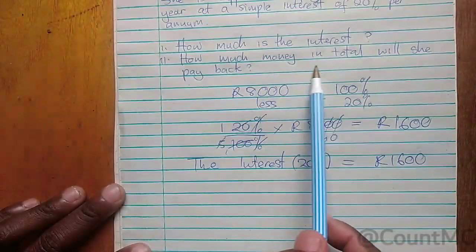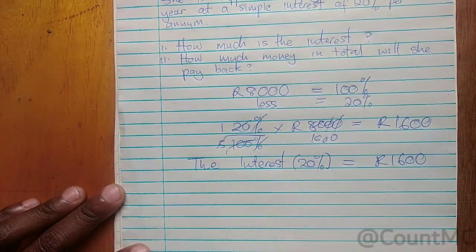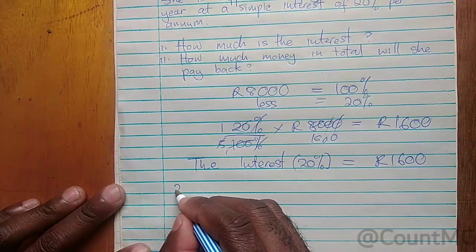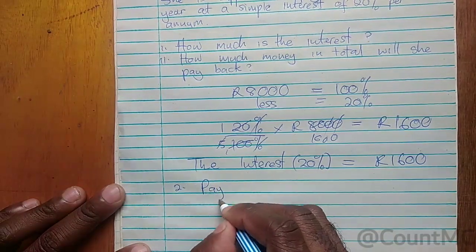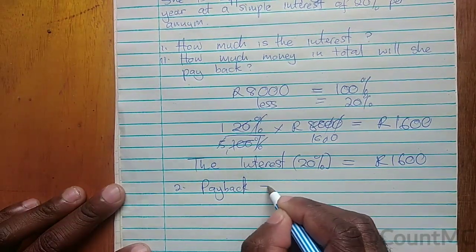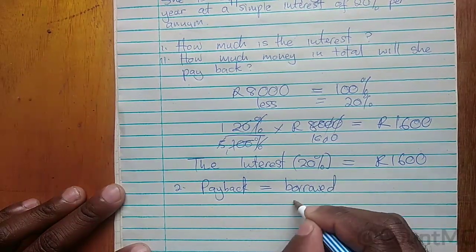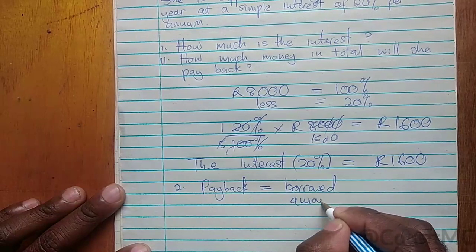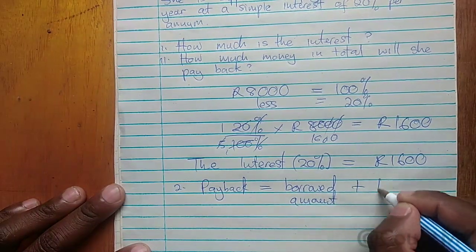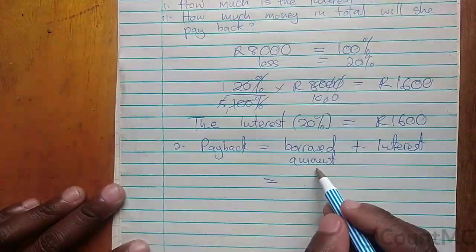Part 2, how much money in total did she pay back? Okay, so remember we said the amount which you pay back is equals to the borrowed amount plus the interest. How much did she borrow?